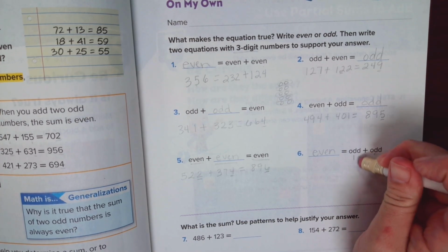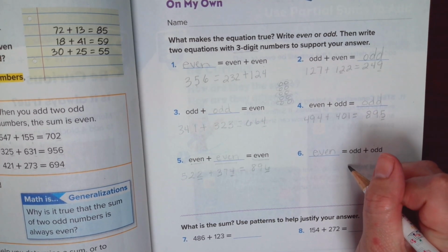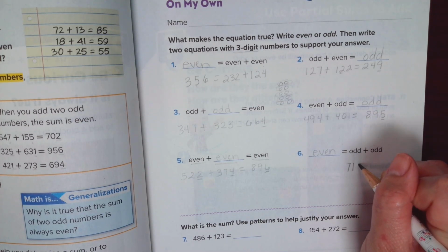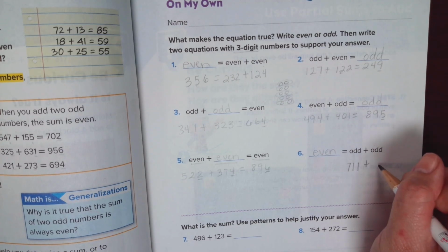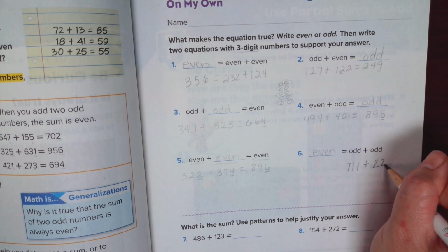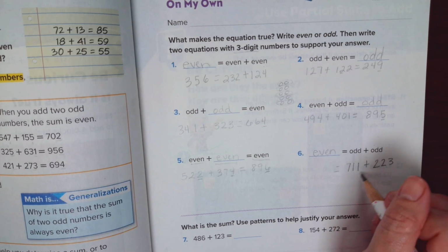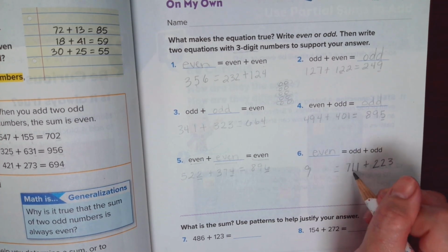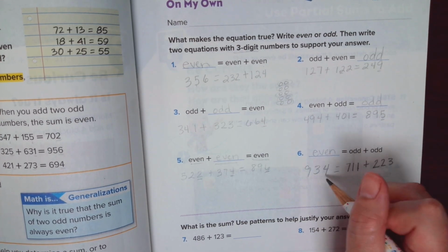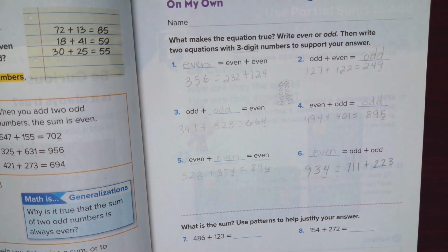And then we can erase our thinking on making math sense, and we can put odd numbers. So let's have an odd number of 711 plus 223. And then we can have it equal 9 hundreds, 3 tens, and 4 ones. So we're even. So it works out.